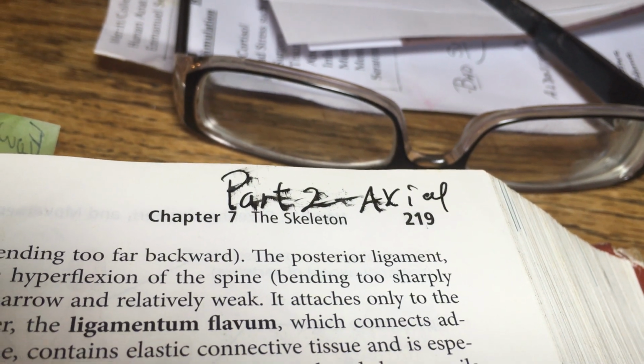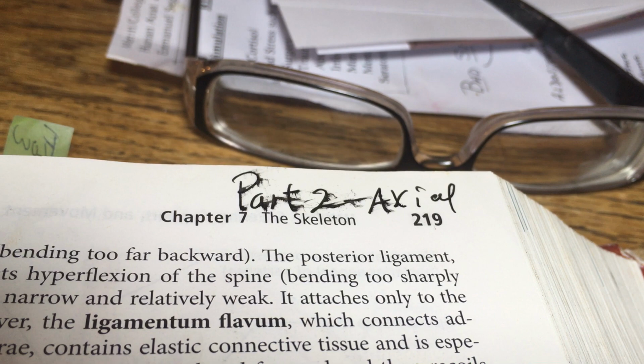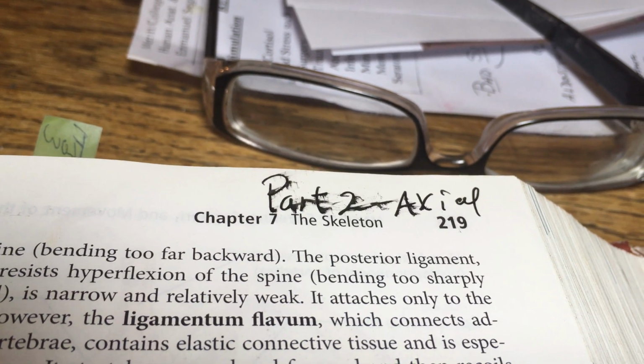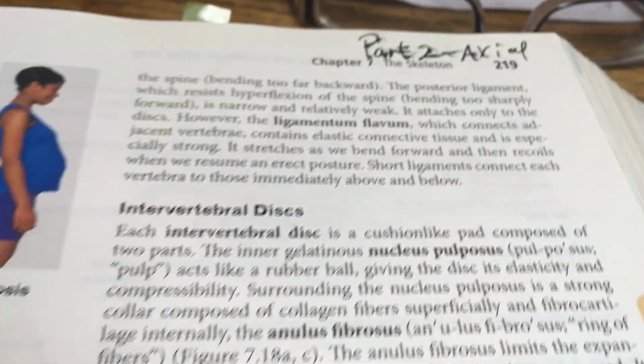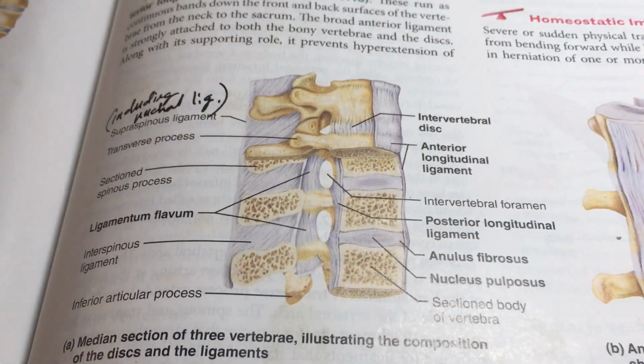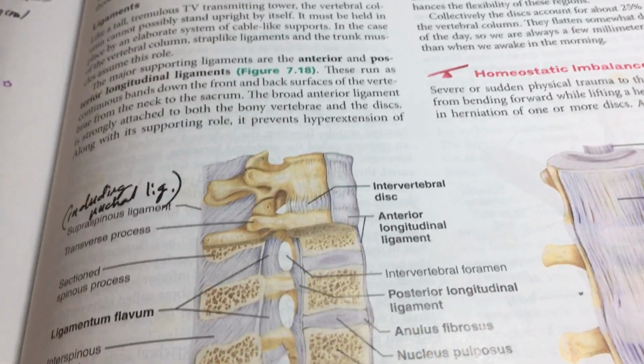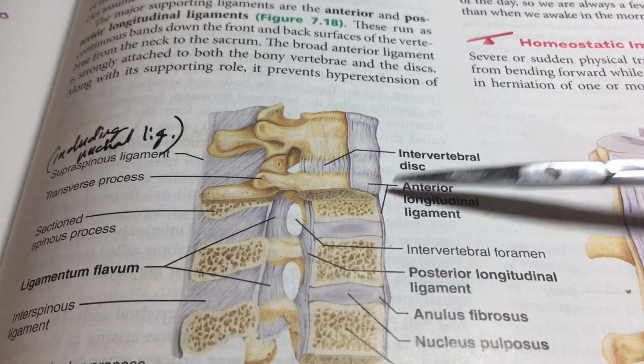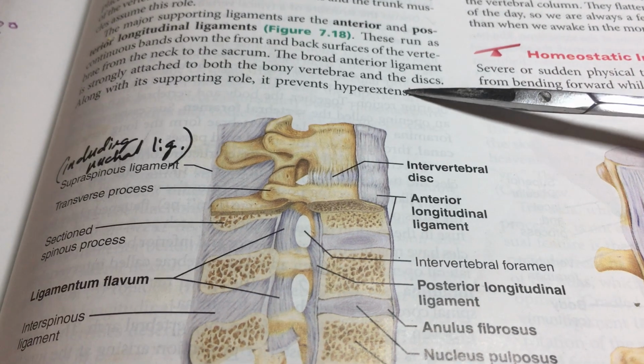Here we are. We're at part 2 now of the axial skeleton in the overall chapter 7 skeleton, and we're on page 219. And let's come back down here again to our picture. We have a lateral view that has a little section here that is also mid-sagittal in nature.